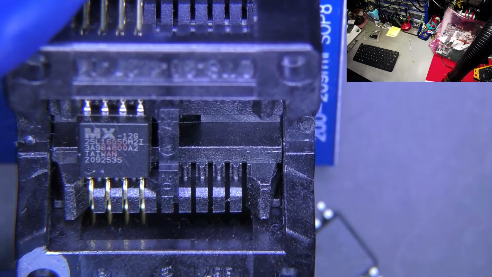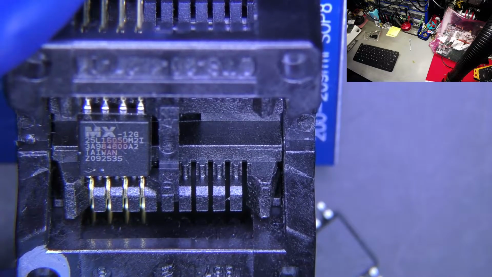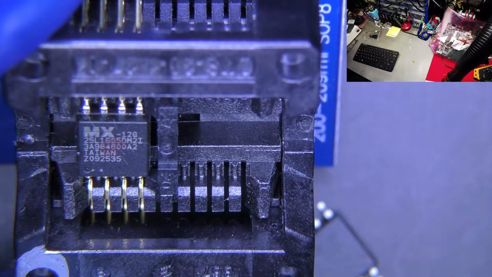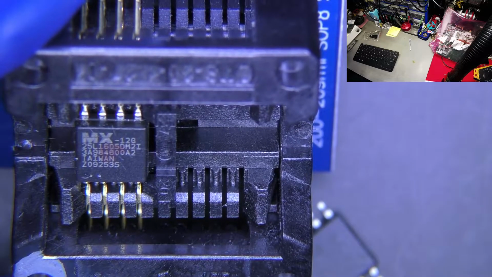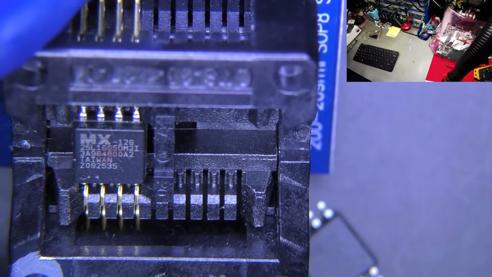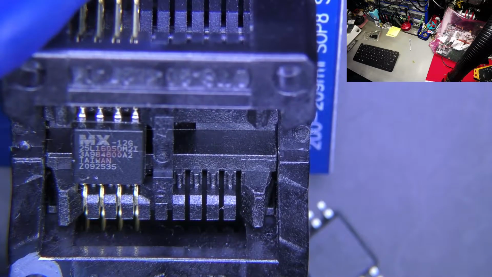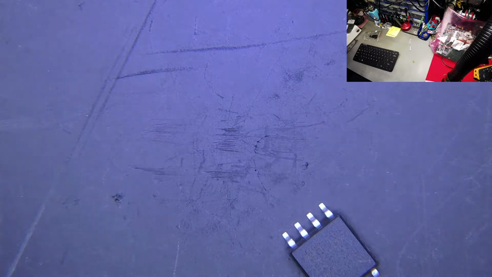Sadly, you're not getting all this, are you? It's all right, no problem, not to worry. Okay, so the IC that's already in is 25L1605D. So that's the IC. That's the faulty one. Okay, let me switch over to the screen capture.